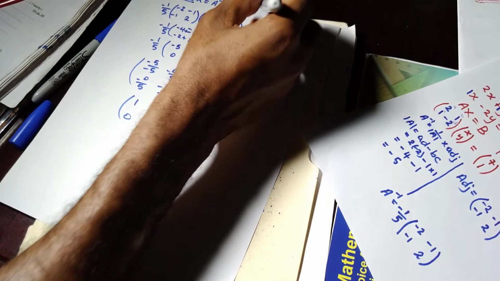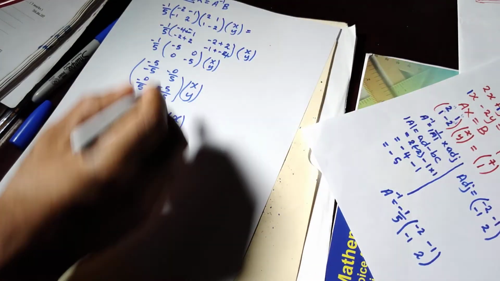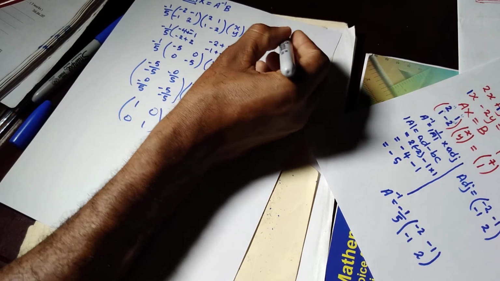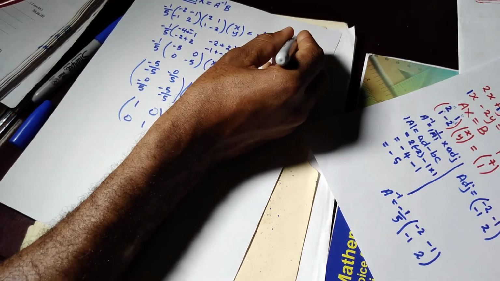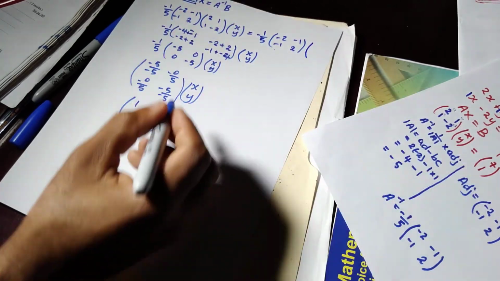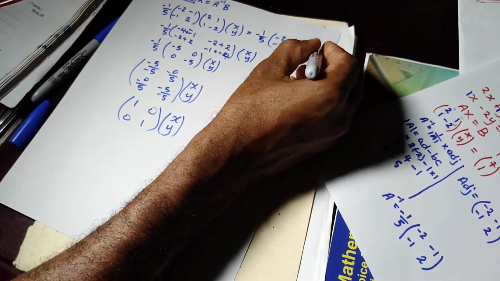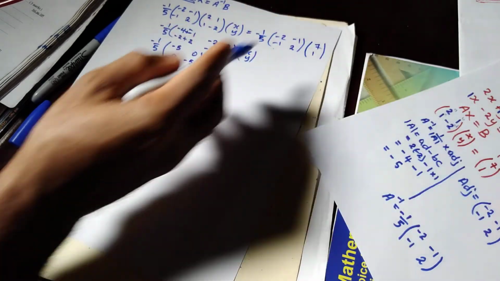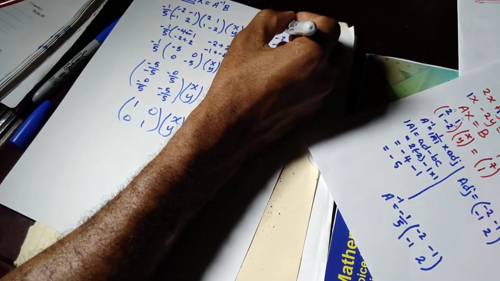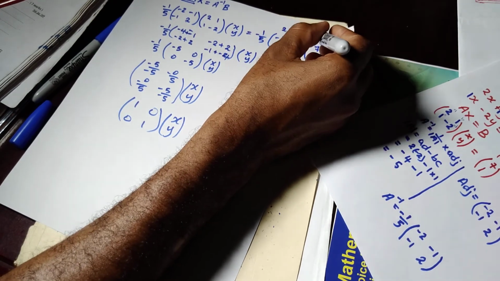Now I'm going to put equal here. The inverse is minus 1/5 times the matrix minus 2, minus 1, minus 1, and 2, with the values that it was equal to, 7 and 1. Now, remember, this is a 2 by 2 matrix and this is a 2 by 1 matrix.